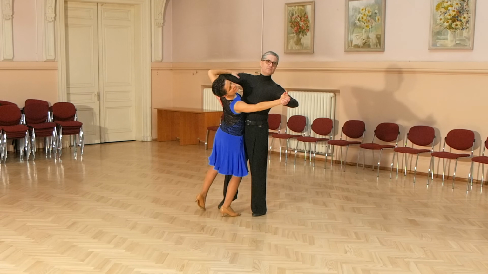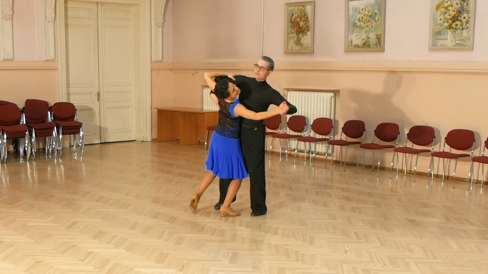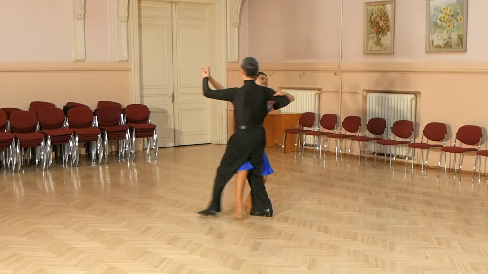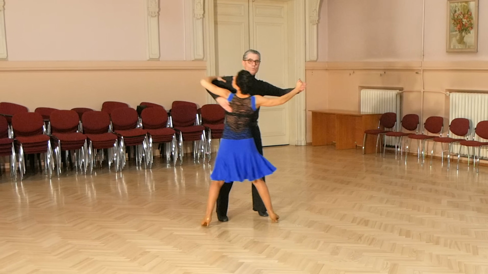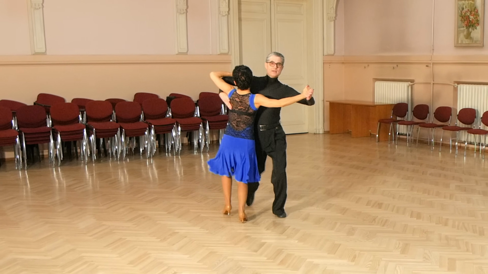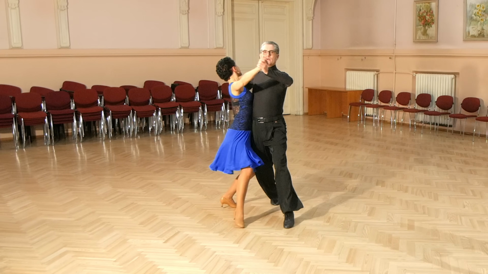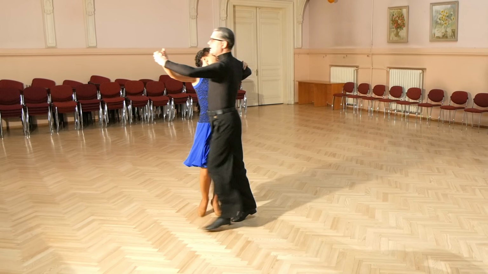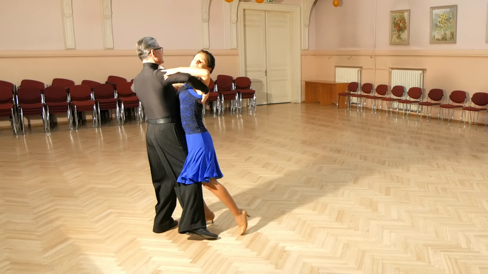And now lady's steps. She starts with left foot, back and pivot, forward, to side, brush, diagonally back, back in CBMP, to side in promenade, forward and pivot.